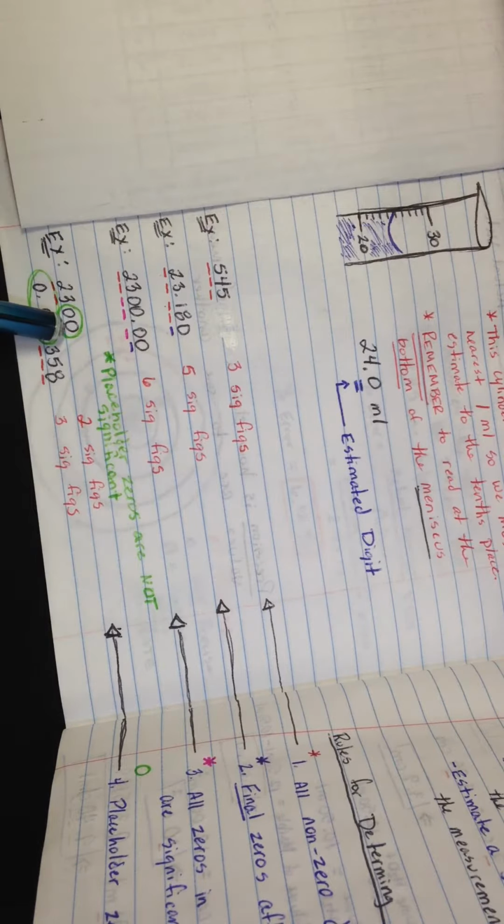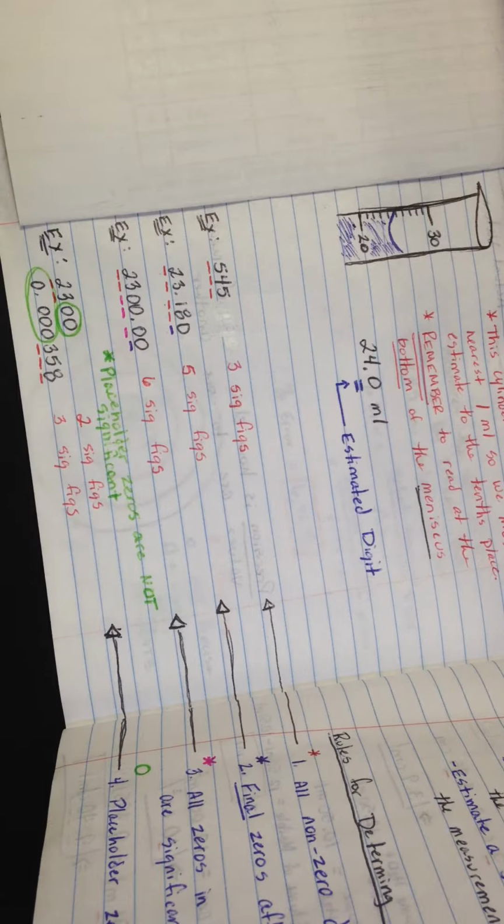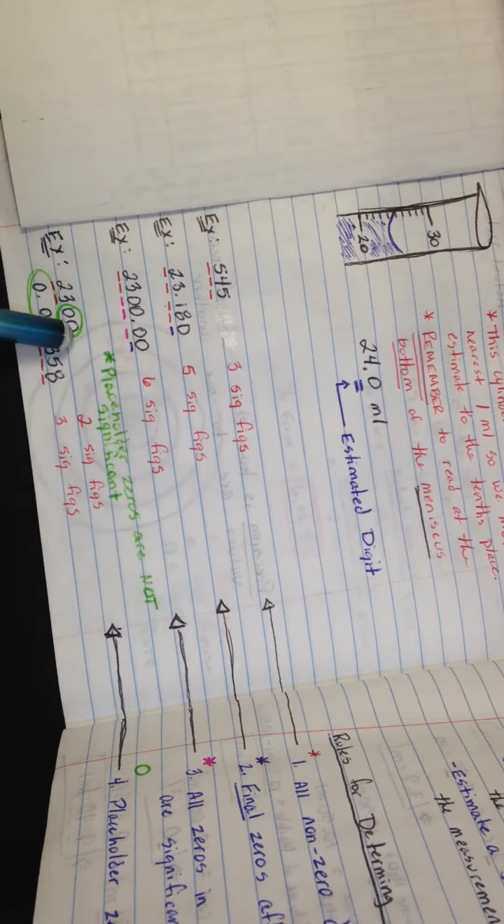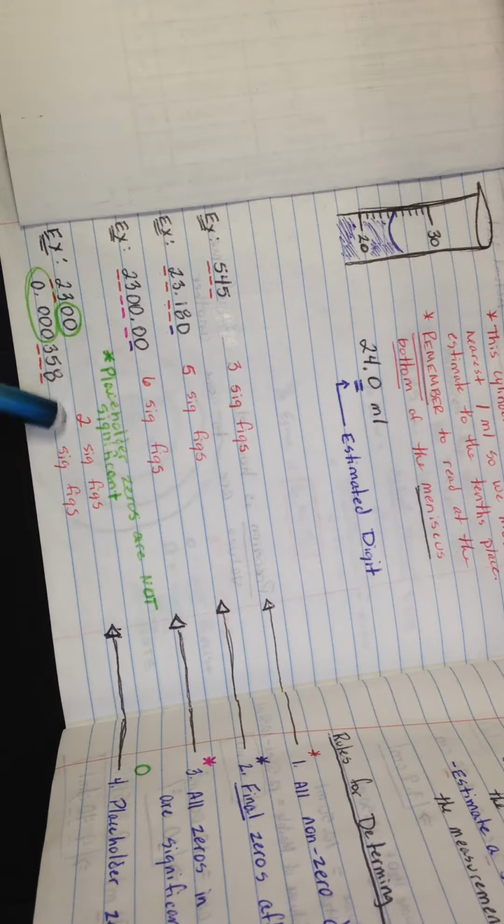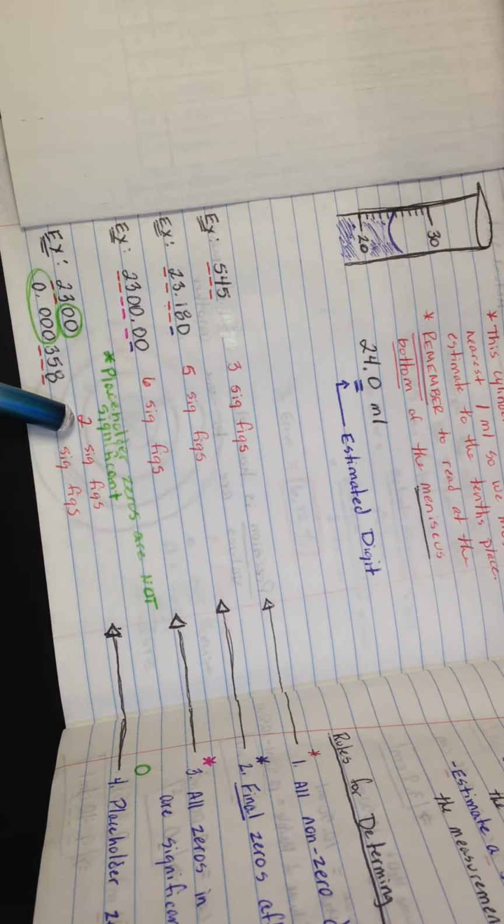Rule 3 says that zeros in between significant figures are significant, and these zeros are not in between significant figures. These zeros are what we call placeholder zeros, and that means that there is a decimal here, and they're holding the ones and the tens place. And because they're placeholder zeros, they are not significant, so this number would only have 2 significant figures.